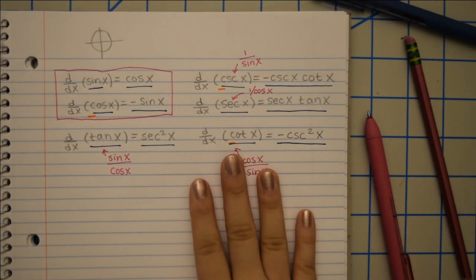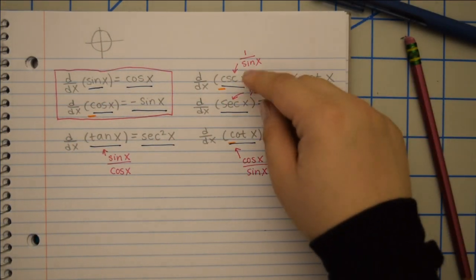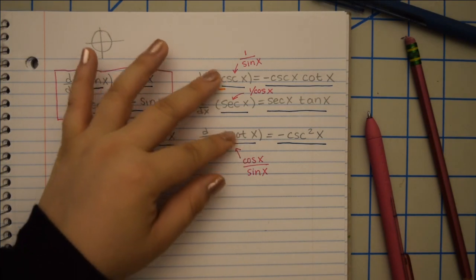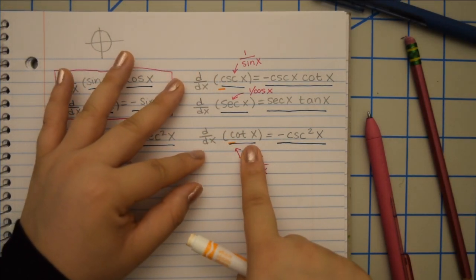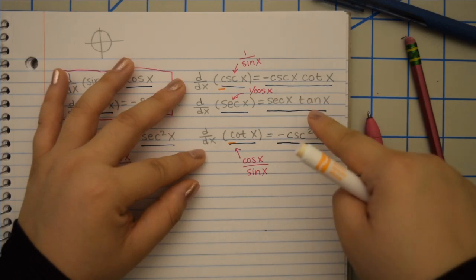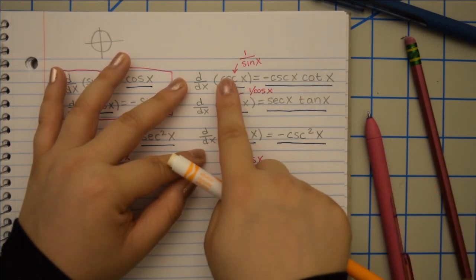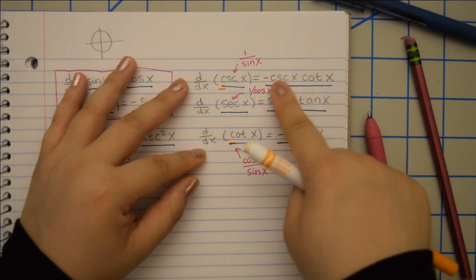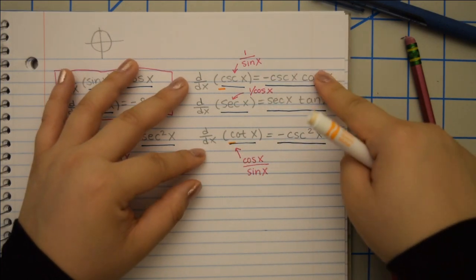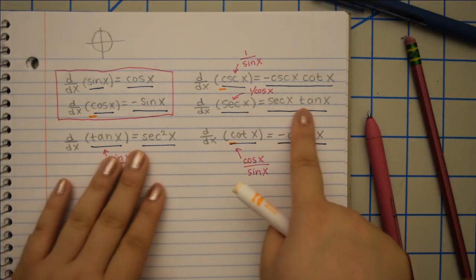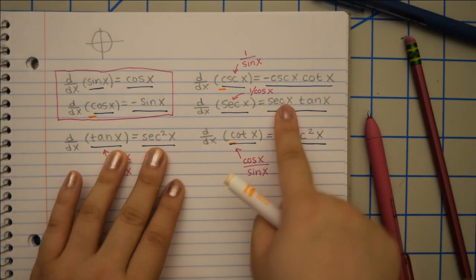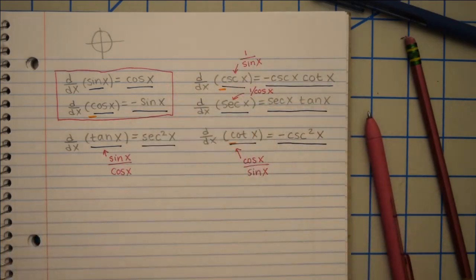But you can also pair up cosecant and cotangent, because if you look at these two, the derivative of cotangent x is negative cosecant squared x, and the derivative of cosecant x is negative cosecant x cotangent x. So they're kind of buddies, and secant x and tangent x are kind of buddies as well. So they're kind of like all friends.